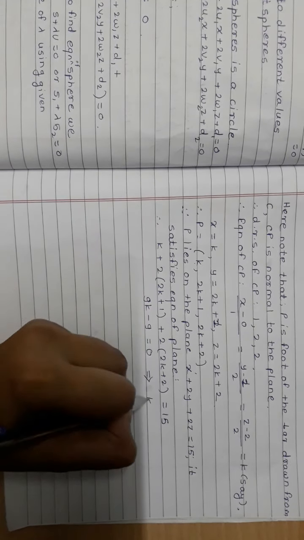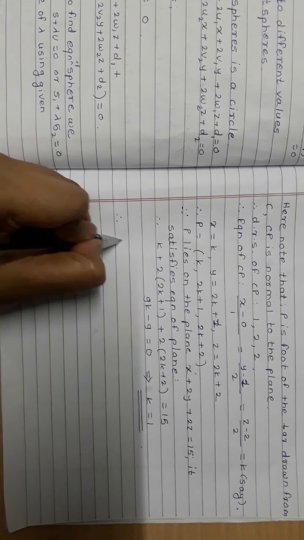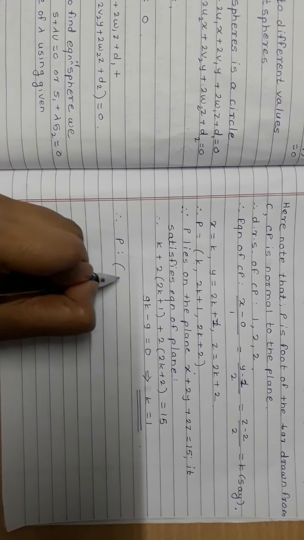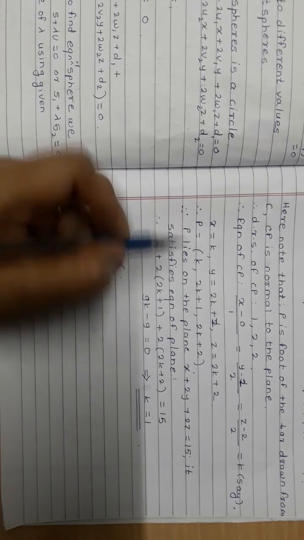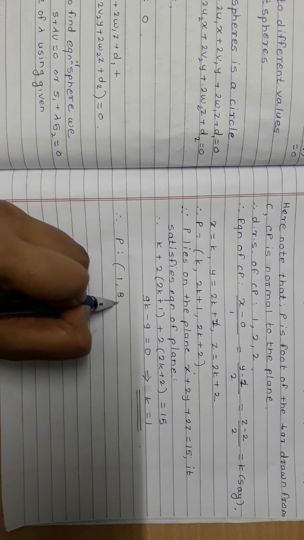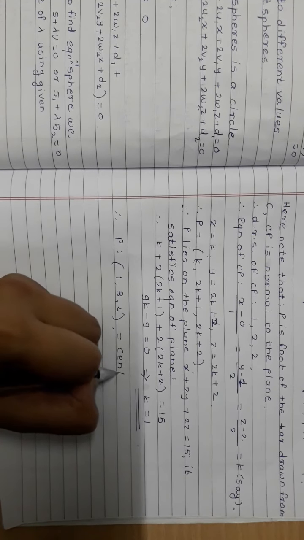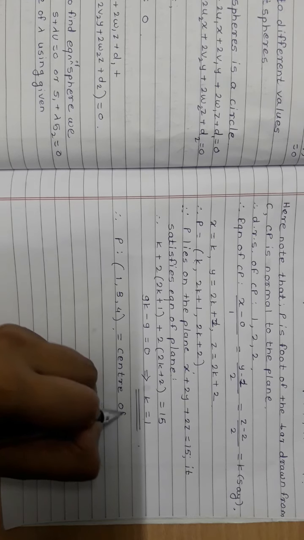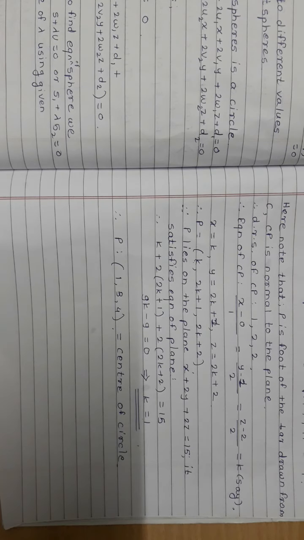So therefore the value of K is just 1. So since K is 1, what are the coordinates for P? Just substitute the value of K here. So P is 1, 3 and 4, right? So this is nothing but the center of the circle, right? I got the center of the circle.